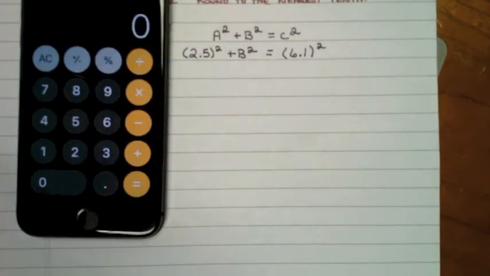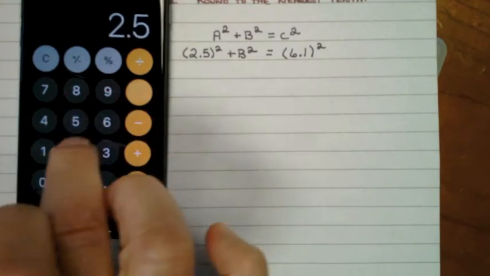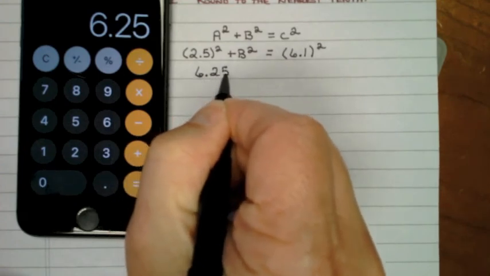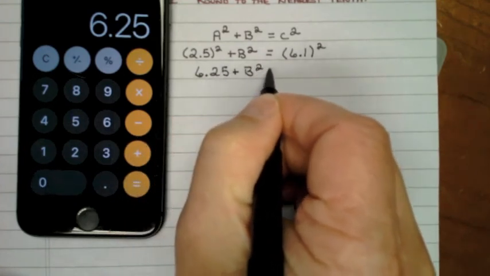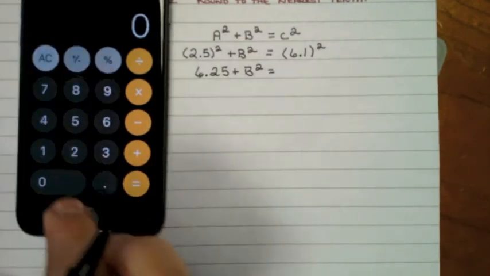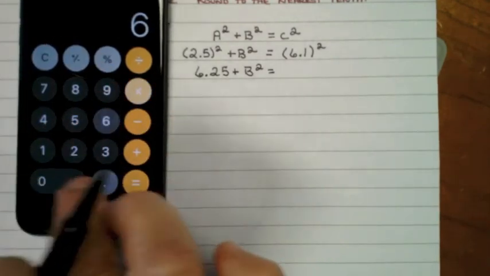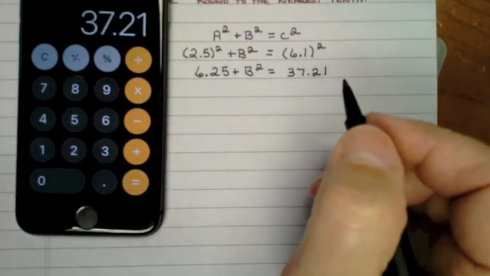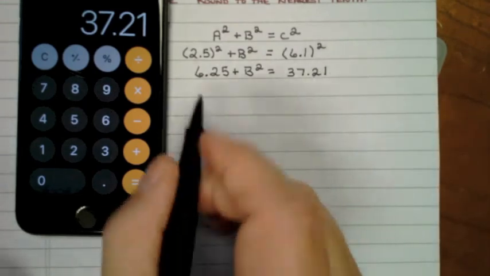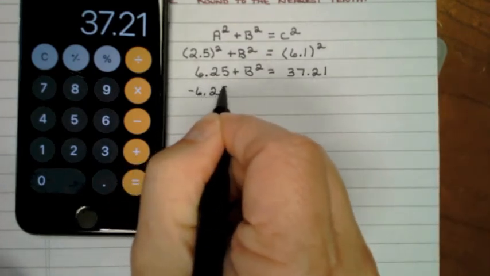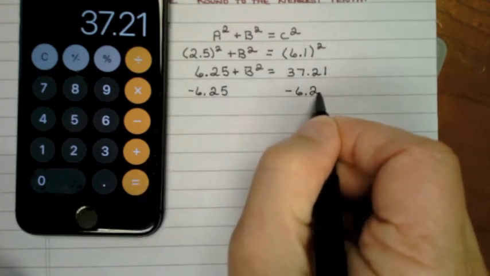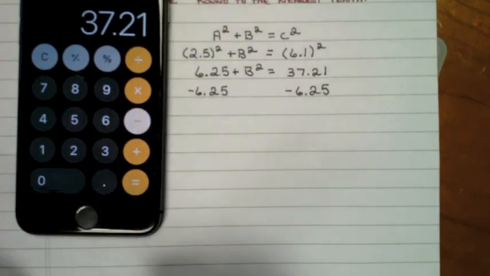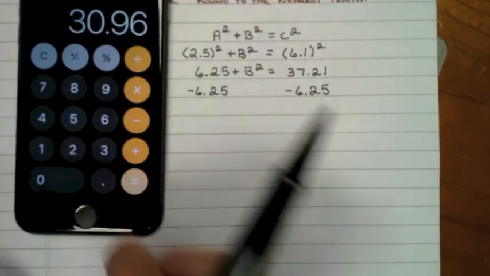Now I'm going to take my calculator and do my math. 2.5 times 2.5 is 6.25. Another thing I'm going to do is not do any rounding until the very end. 6.1 times 6.1. My first step in solving this is to subtract 6.25. So I already have 37.21 in the calculator. I simply need to subtract 6.25.